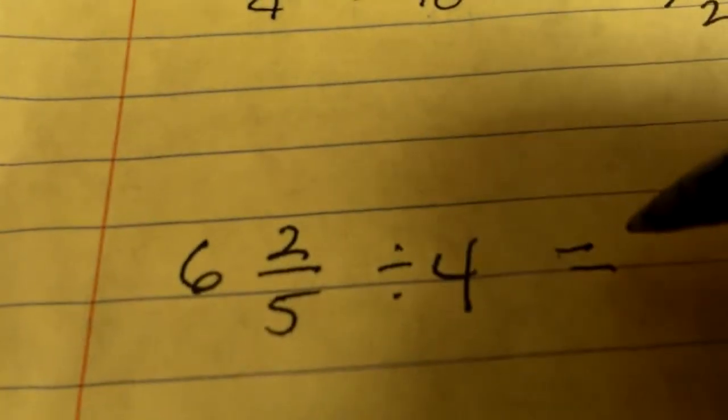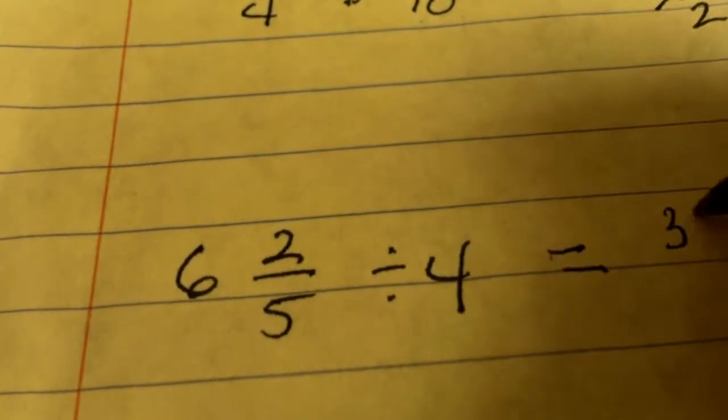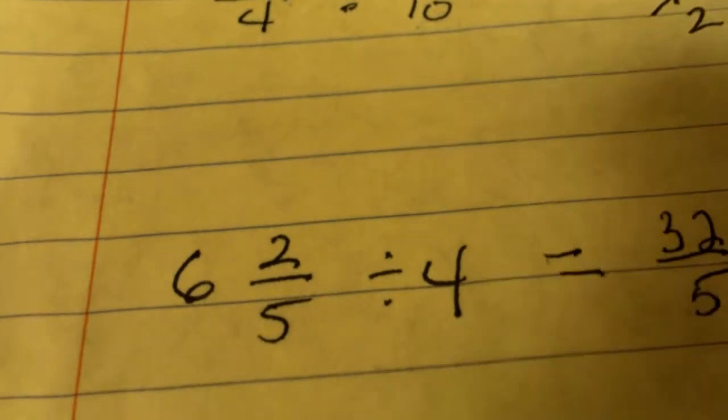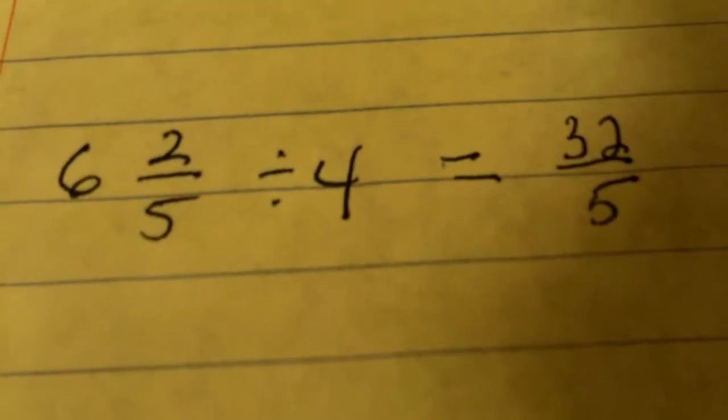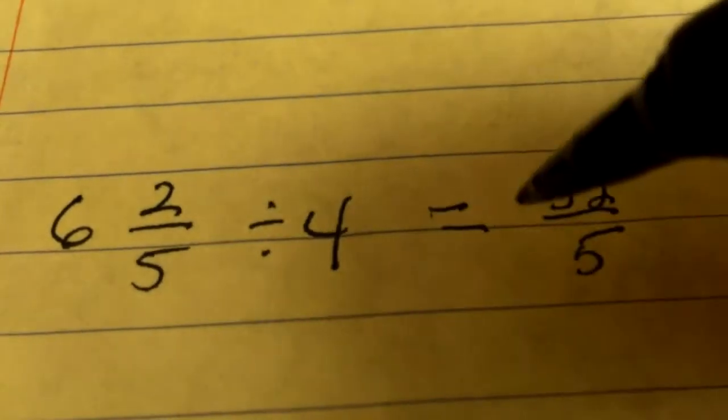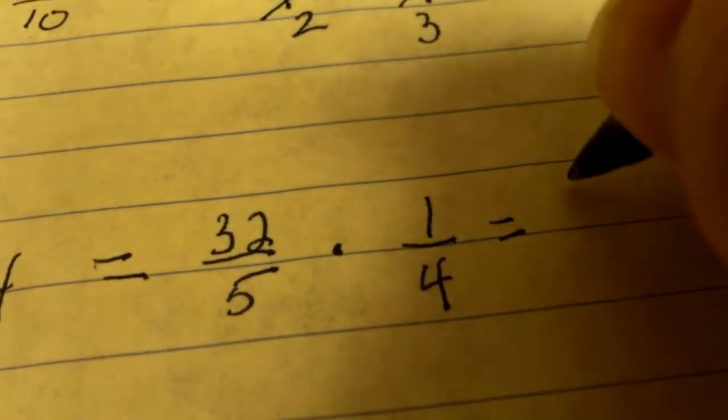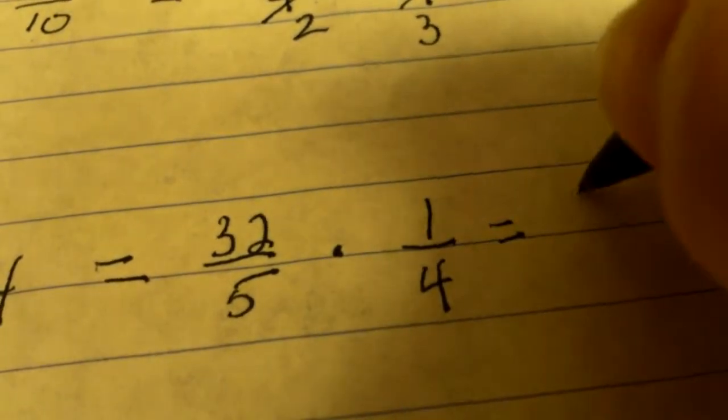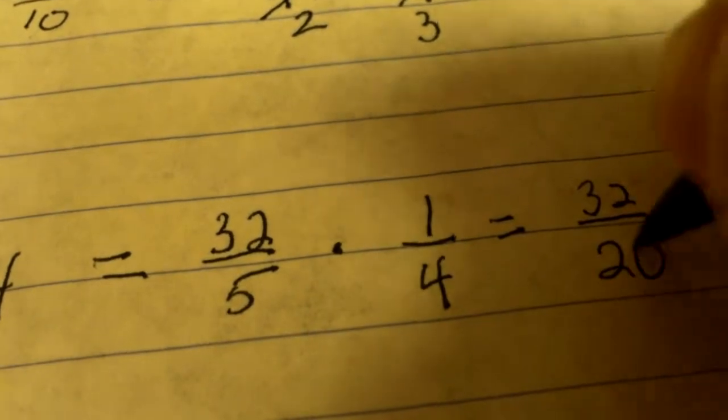Again, remember, the whole big thing here is just having to flip that second fraction. So we would have here 32 fifths. All right, having a flashback. Remember how to do that? Okay. Now we don't want divided by 4. We're going to multiply by the reciprocal. And so that would be, again, going right across, 32 twentieths.